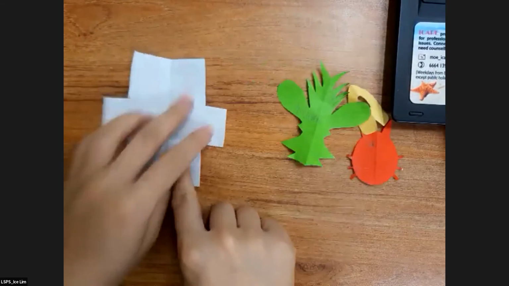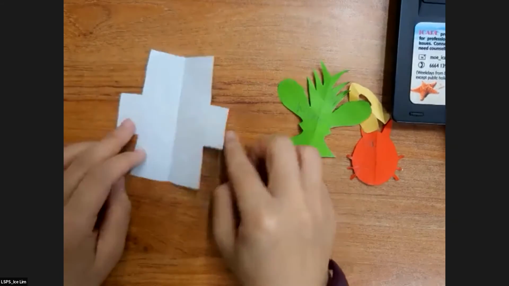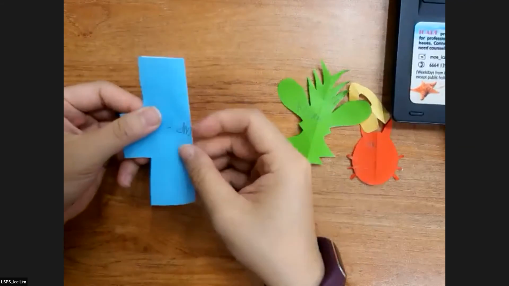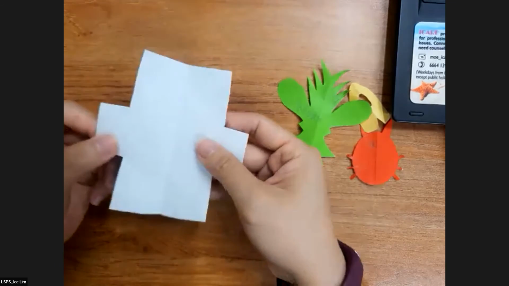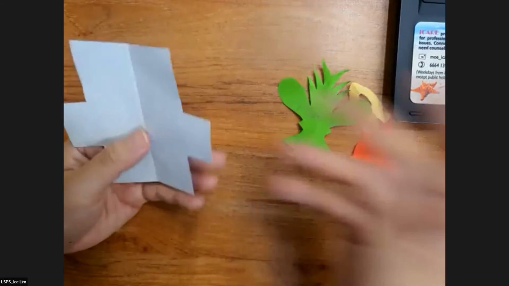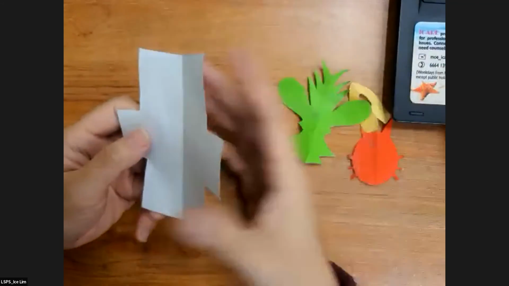So let's say this one, I unfold it. What do I notice about the design? I drew it when I folded, right? I drew it like this. When I unfold, I got this. What does this look like? Letter T. Okay, that's one word. It looks like letter T. What else? It looks like a plus sign.